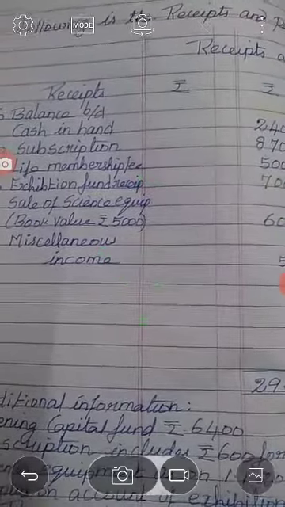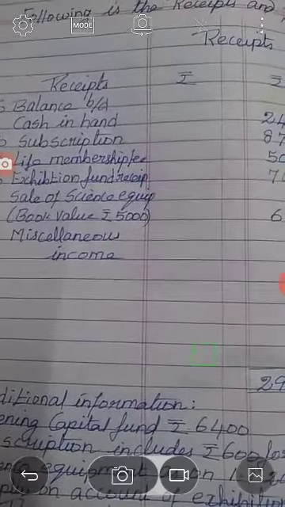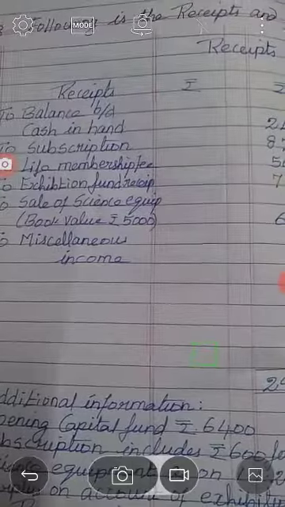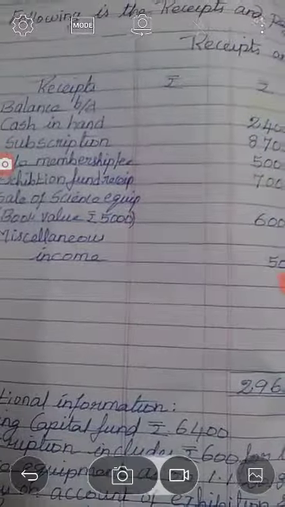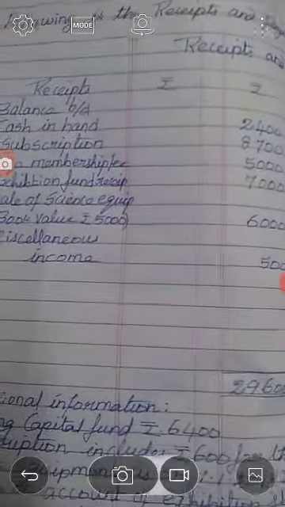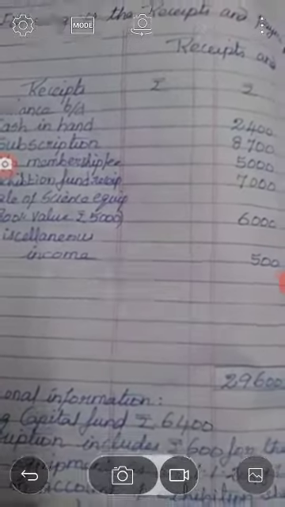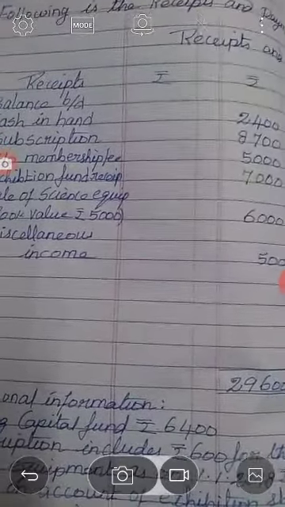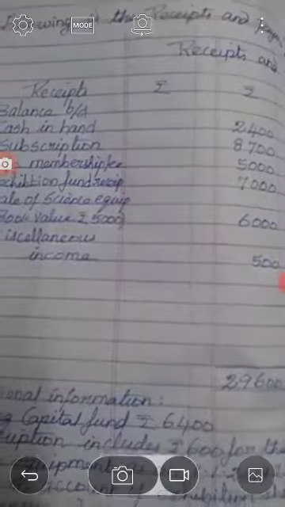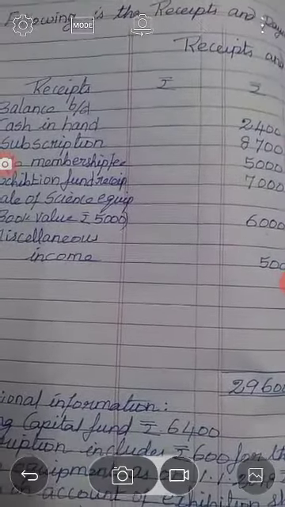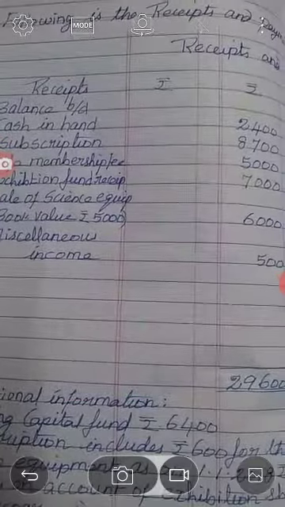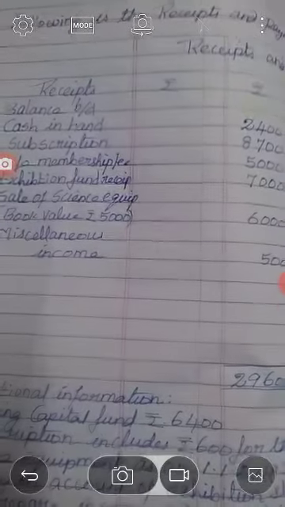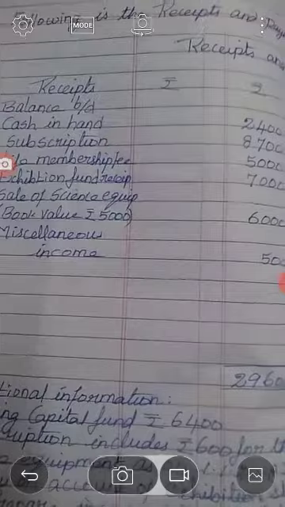Then exhibition fund receipt. Then by sale of science equipment, book value 5000, sold for 6000. So 5000 worth of equipment is sold for 6000 rupees, so we have got 1000 rupees profit. When we total it, we will see how it can be treated.